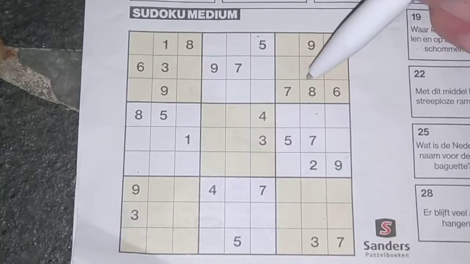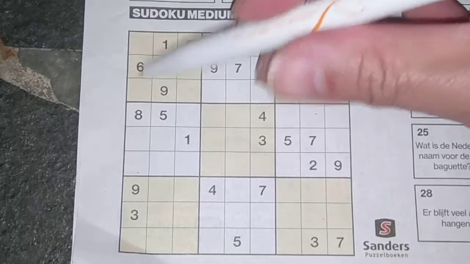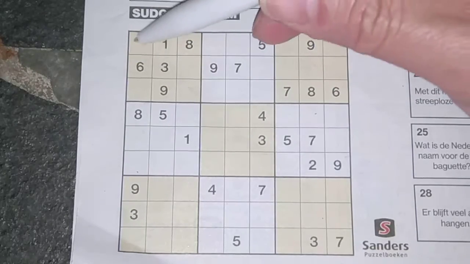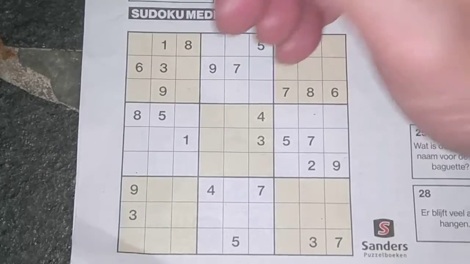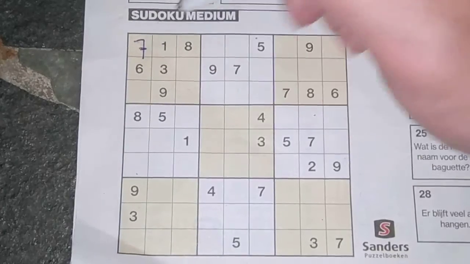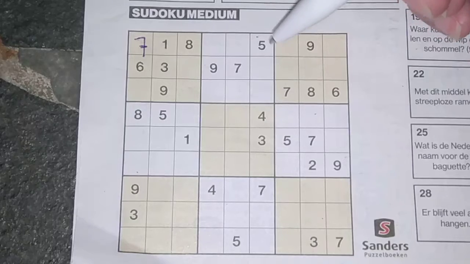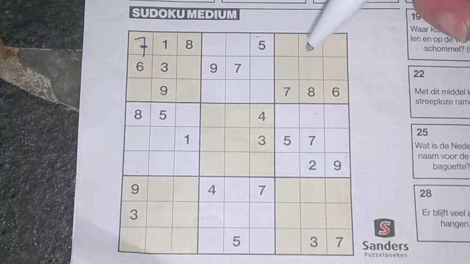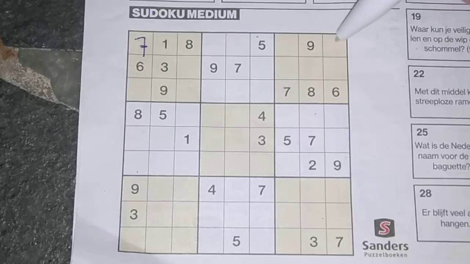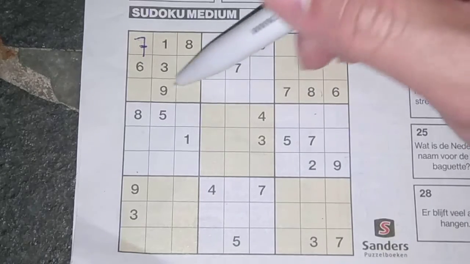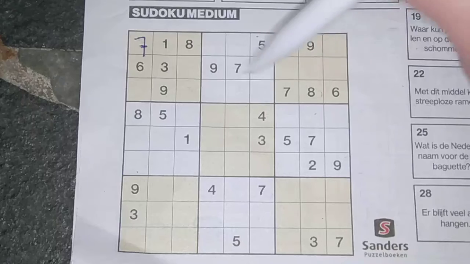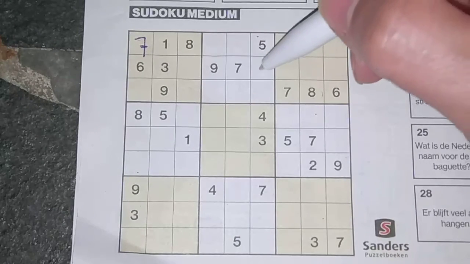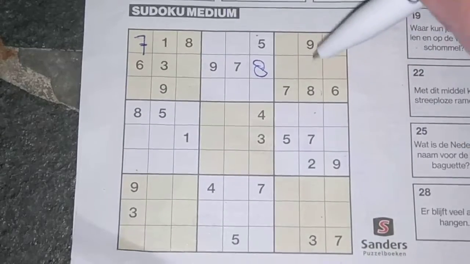Alright, I see a 7 in this row, a 7 in the second row. So in the first row, the only place for the 7 should be there. Then an 8 in this row, an 8 in the third row. So in the second row, the row between, the only place for the 8 should be there.